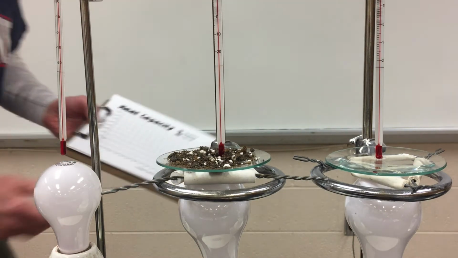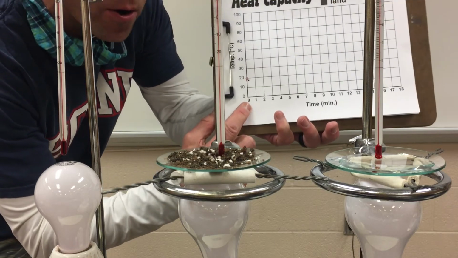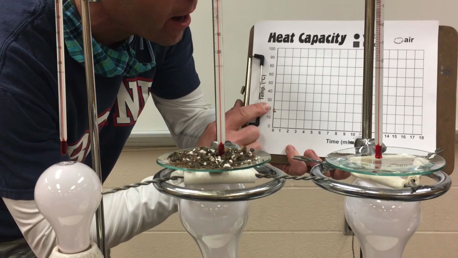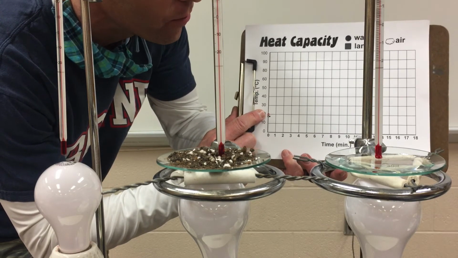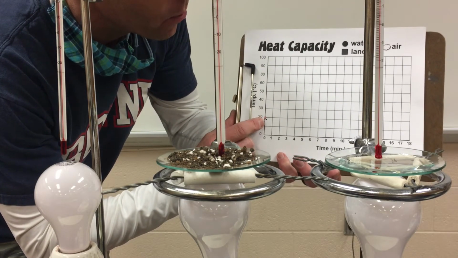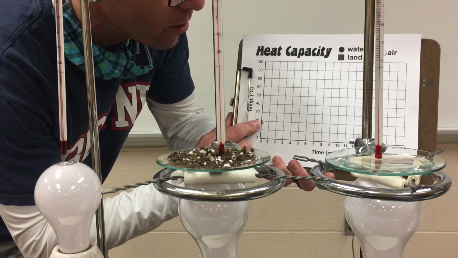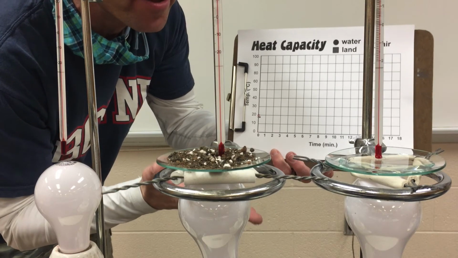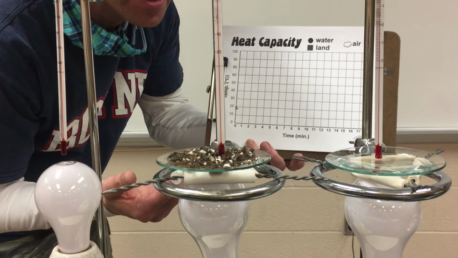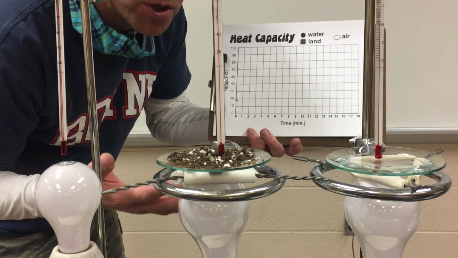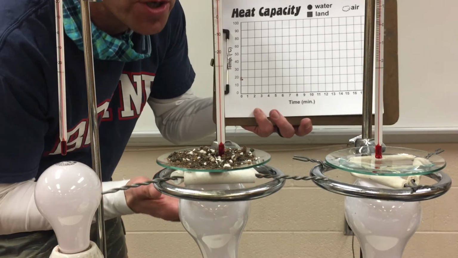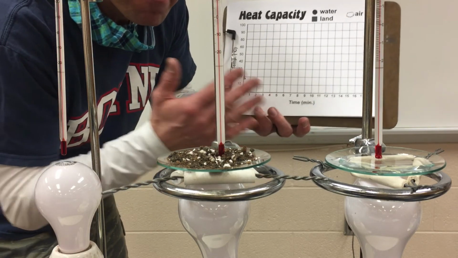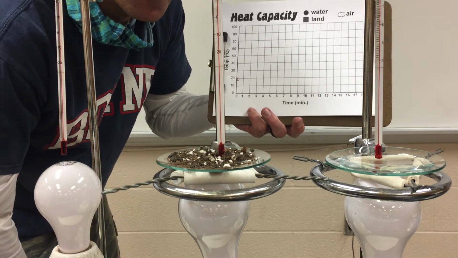We start our first data point, time 0 right there. And at time 0, what I'd like you to do is put a data point for air at 20 degrees Celsius. And for land, we're coming in at 17 degrees Celsius. And water is exactly the same, 17 degrees Celsius. I know it seems a little bit strange. You would think all 3 of them should be exactly the same, room temperature, but you know, the thermometers aren't exactly consistent. You know, we're doing the best we can.